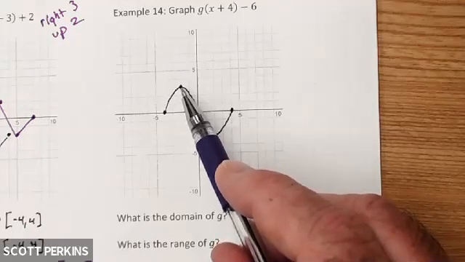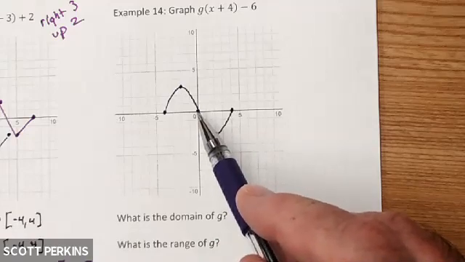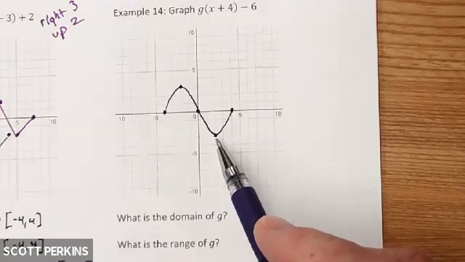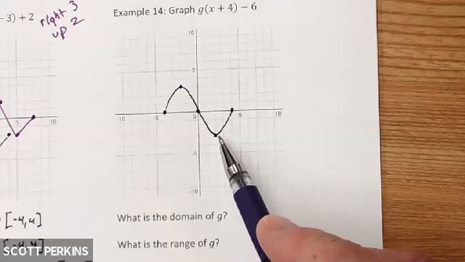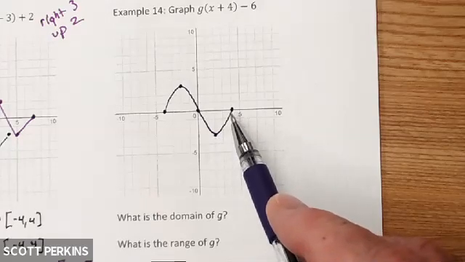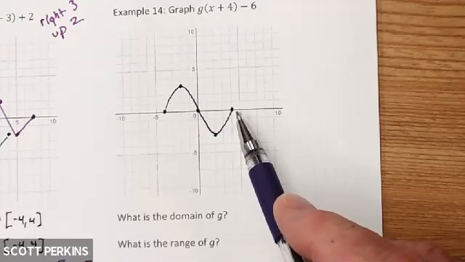So that's negative 2, 3. The next one is 0, 0 right there in the middle at the origin. The fourth one is 2, negative 3. 2 in the X, negative 3 in the Y. And the last one is 4, 0. And then just a little curvy shape connecting the dots. Did I do better that time?